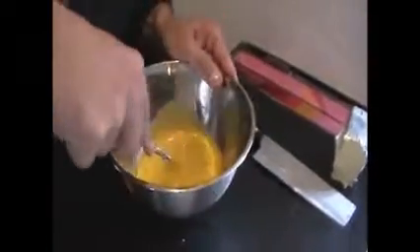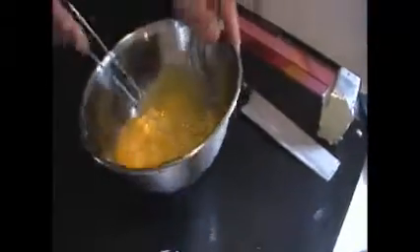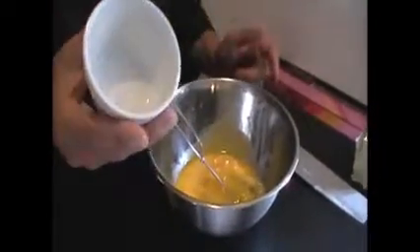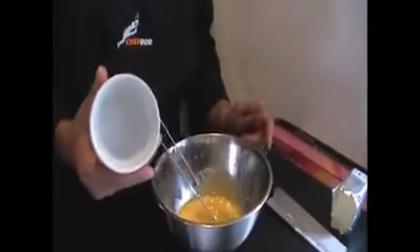So for 700 grams of chocolate, how many people can be served? This mold is for one person, and I would say you can fill up about 5 molds.